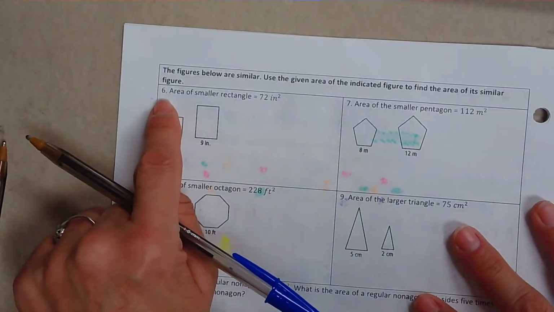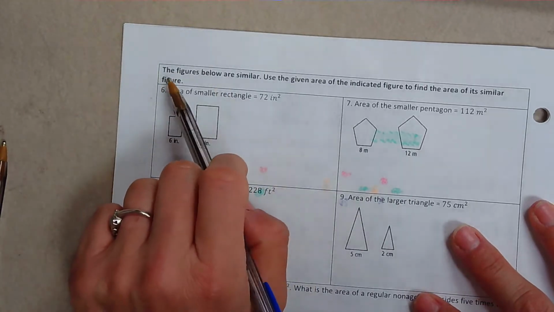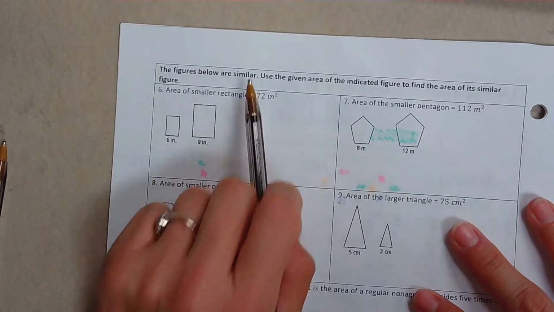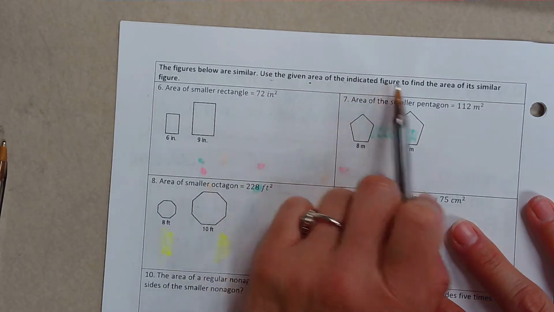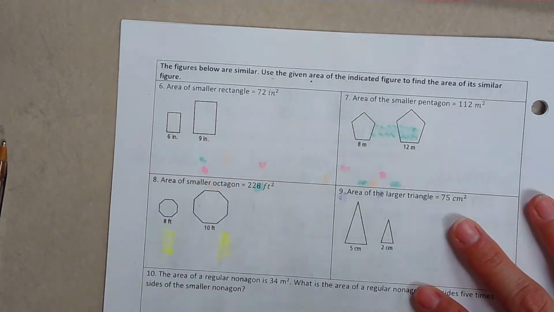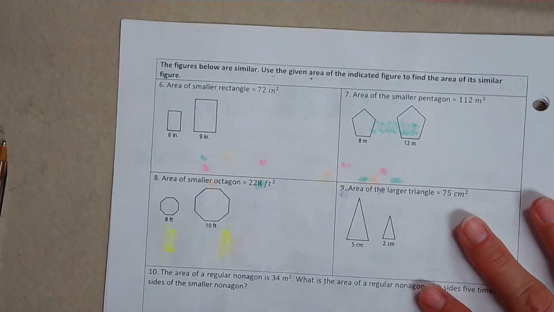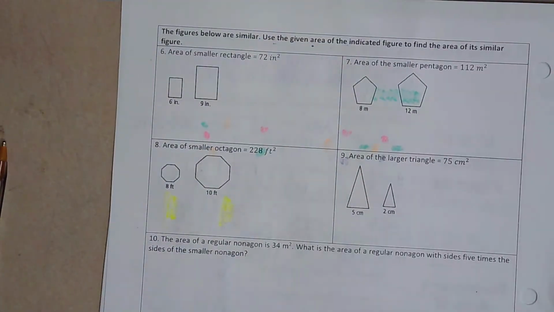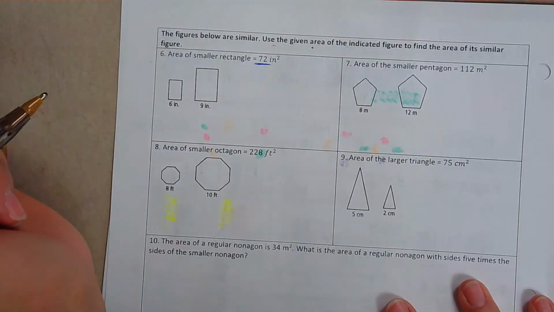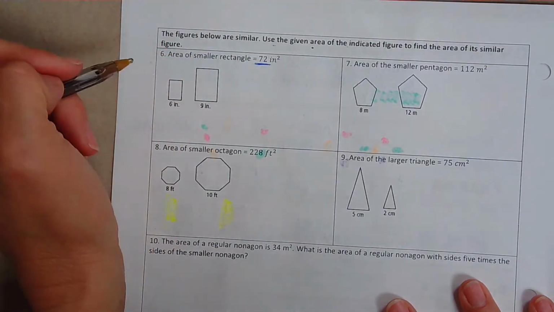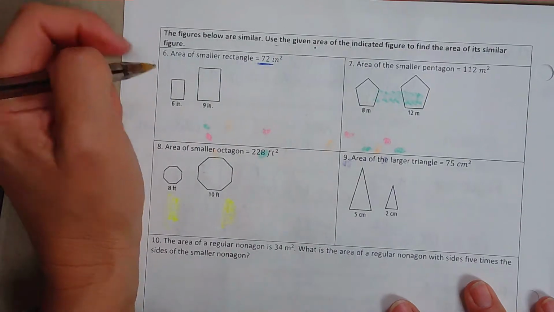Okay, number 6. Well, let's read the directions. The figures below are similar. Use the given area of the indicated figure to find the area of its smaller figure. Okay, what? All right, well, first things first, I know the area of my smaller rectangle. Okay, that's great. I want to find the area of my larger rectangle.